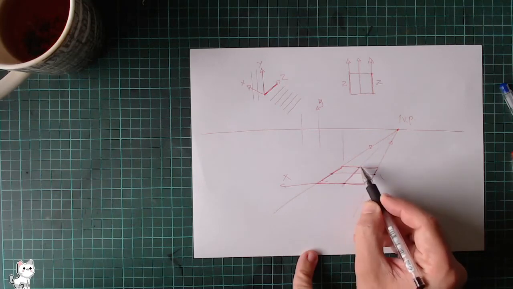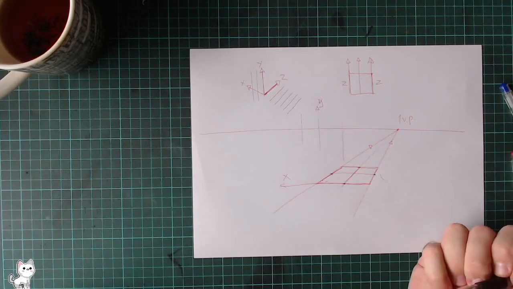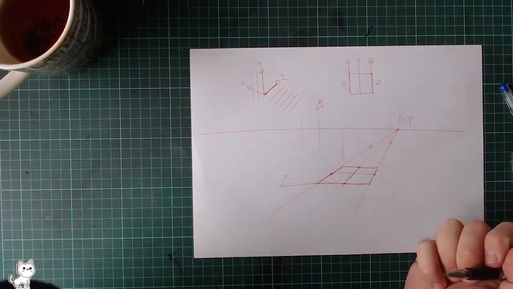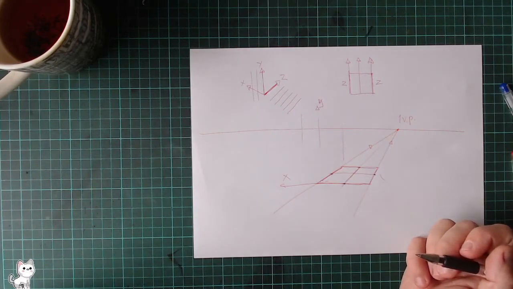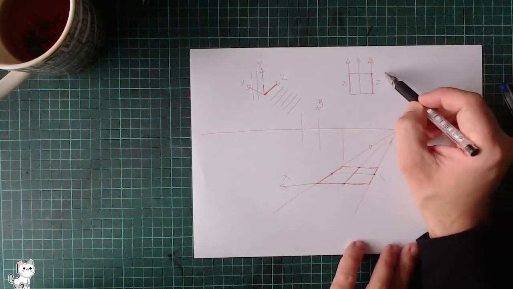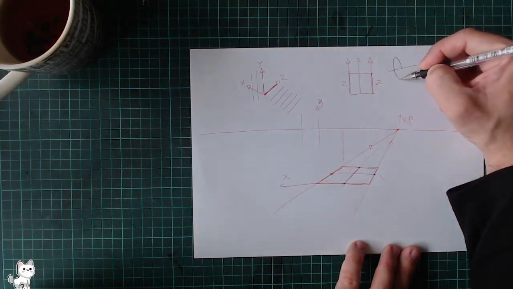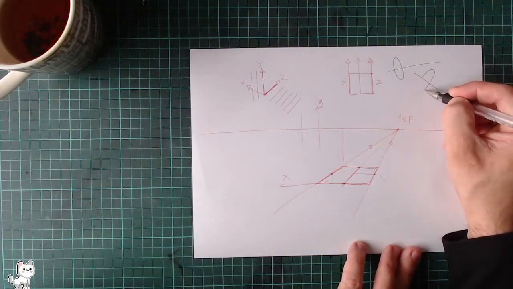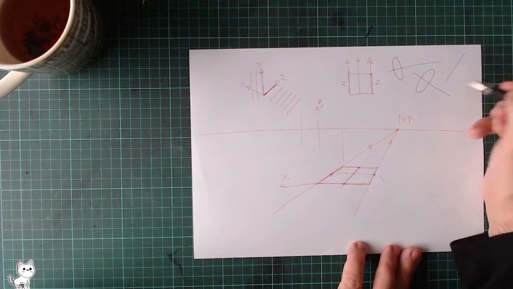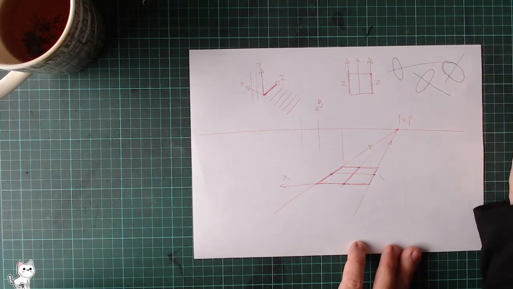I have 4 points, so it will be 4 tangents for the ellipse. And then a very important thing is to know where the minor axis of the ellipse is, because if I know the minor axis, then I will know the angle of the ellipse. If my minor axis is like this, then the ellipse will go like this. If my minor axis is like this, then the ellipse will go like this, right?